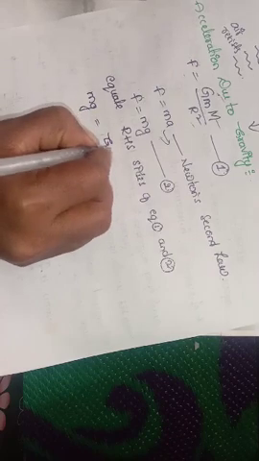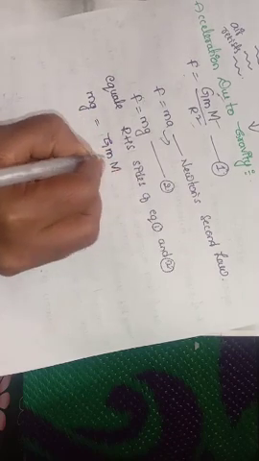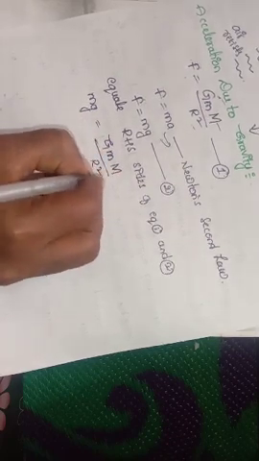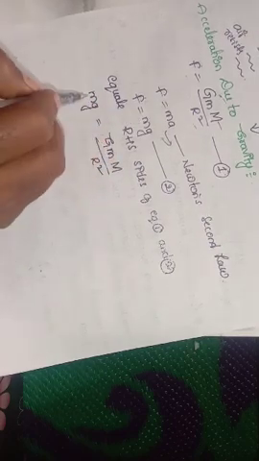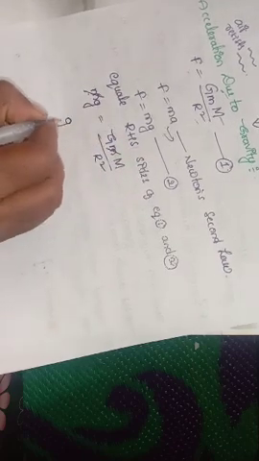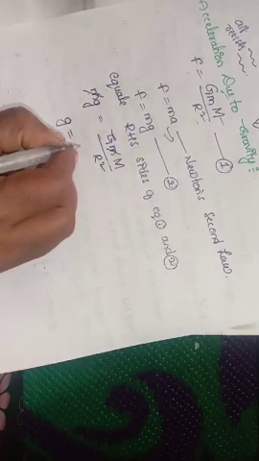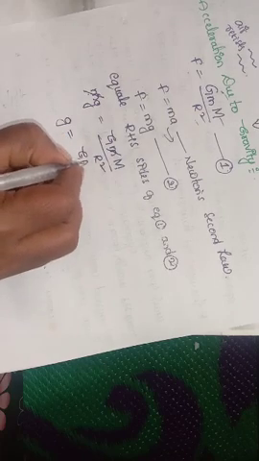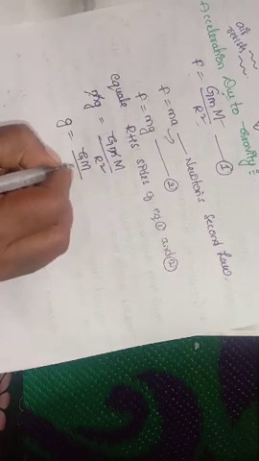Then mg is equal to capital G into small m capital M by R square. Here the same small m, the mass of the object, appears on both sides, so I am cancelling these two. Now what is left here? g is equal to capital G capital M by R square.